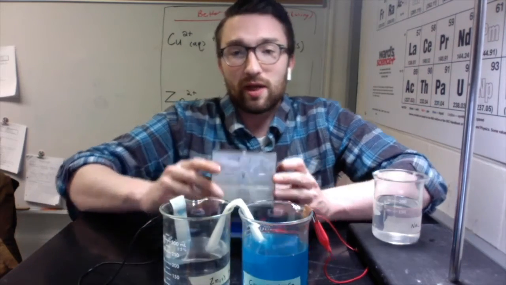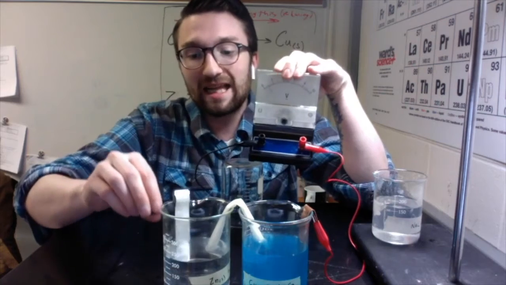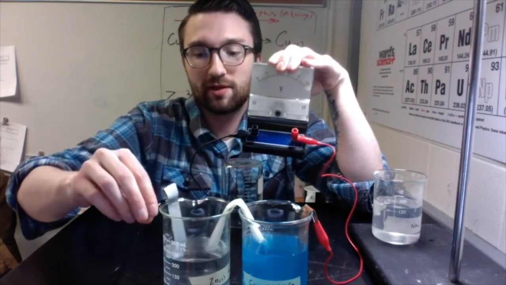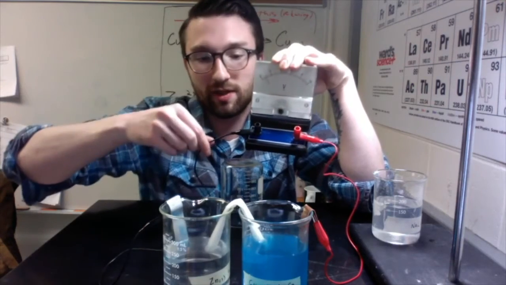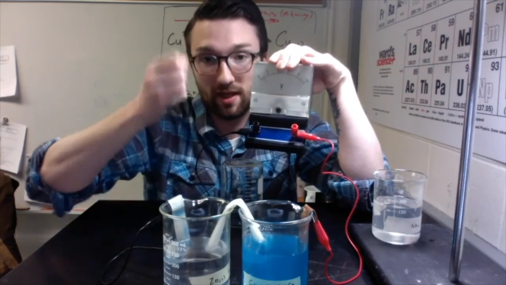So just a quick note in case you're not sure what's happening here. What is happening? Electricity is being produced. All electricity is the flow of electrons. So as they get pulled over to copper, right, electricity is now flowing. I could hook a light bulb up to this and it would light up.